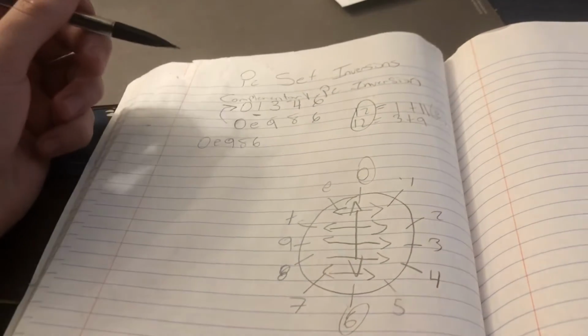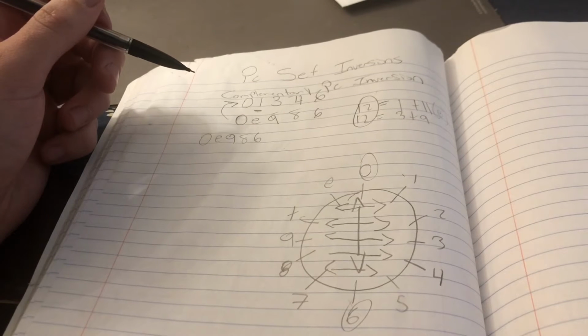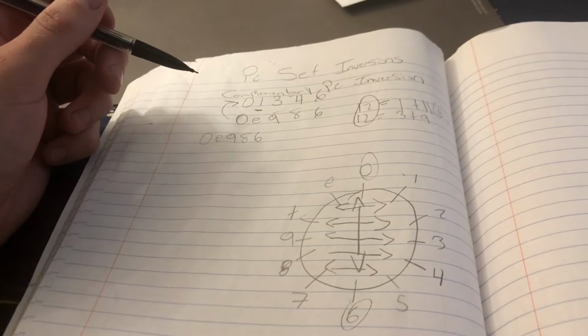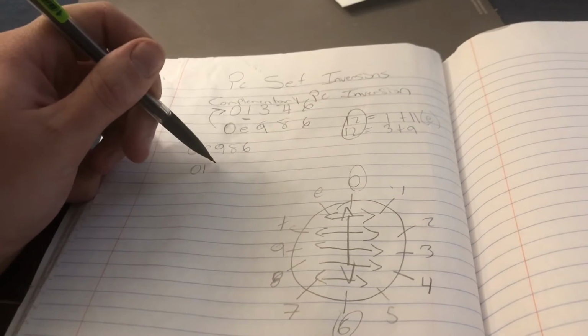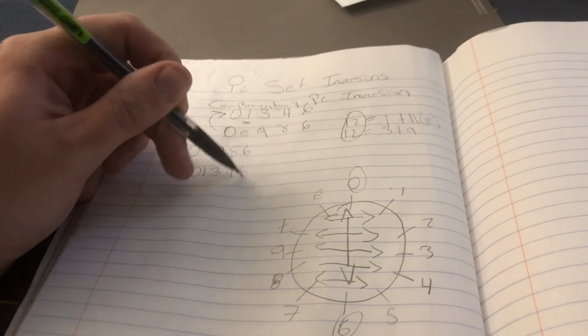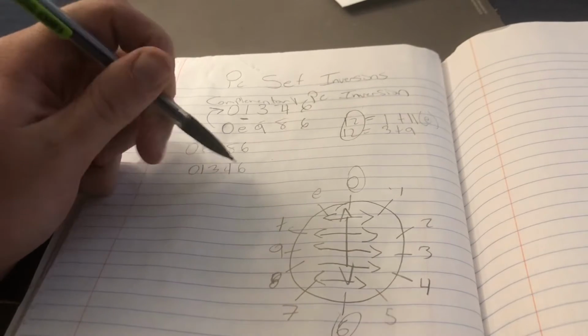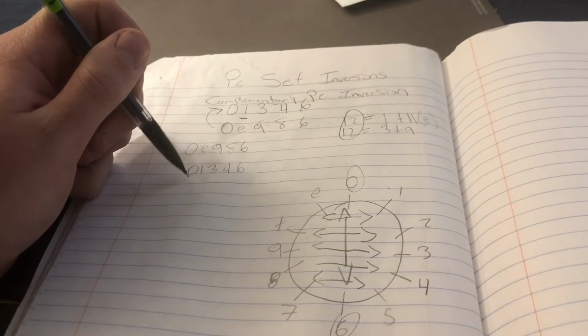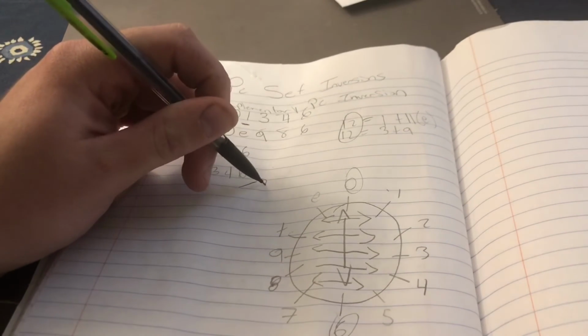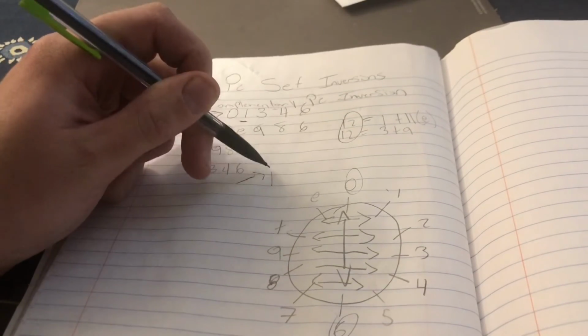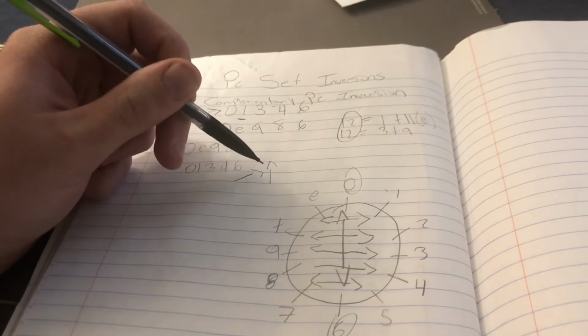Now, we've also talked about, I think it was textual inversion, meaning it would be 0, 1, 3, 4, 6, but it would be backwards. When written out, this is going up the scale, an ascending motion.